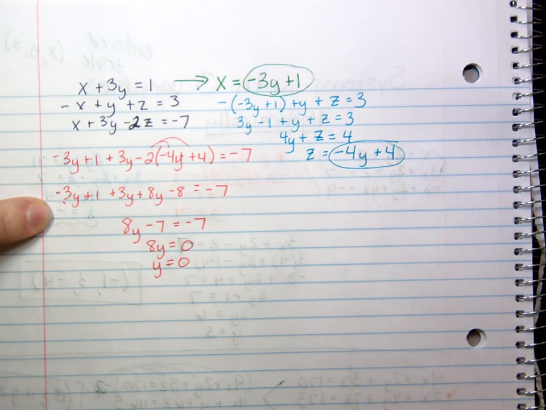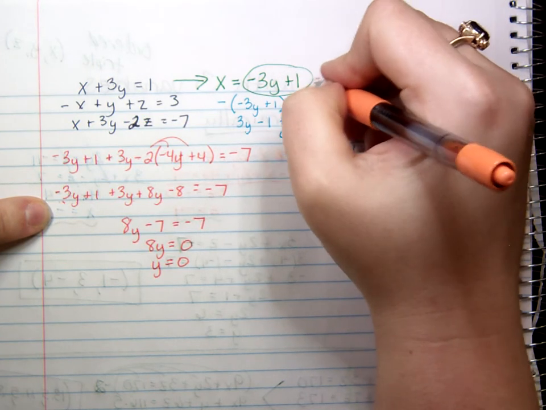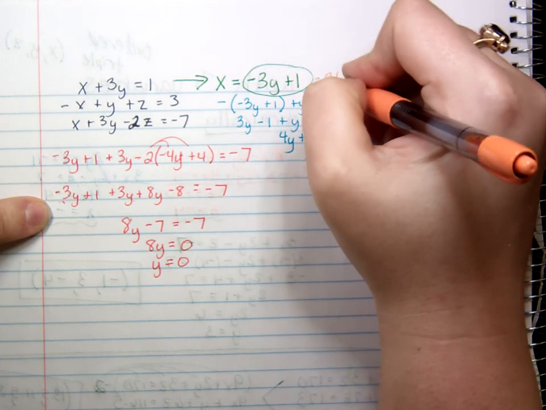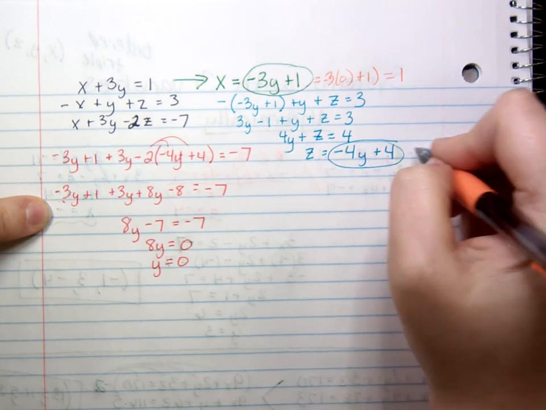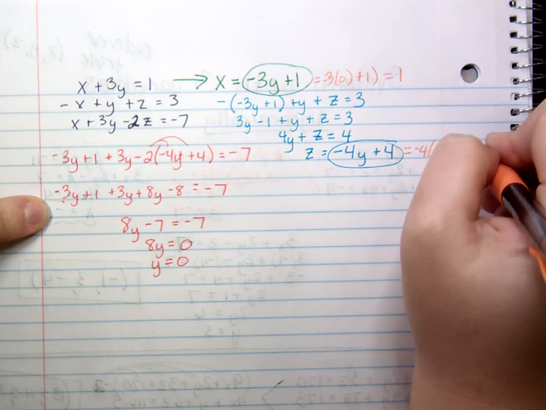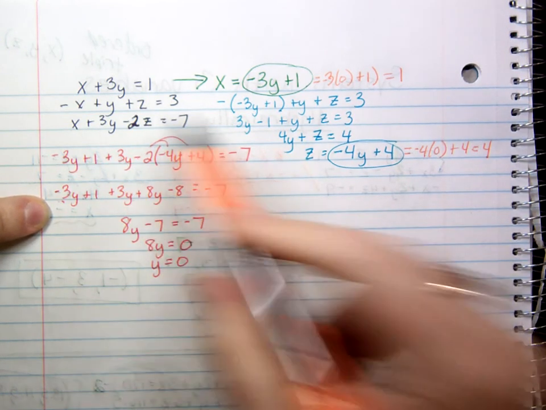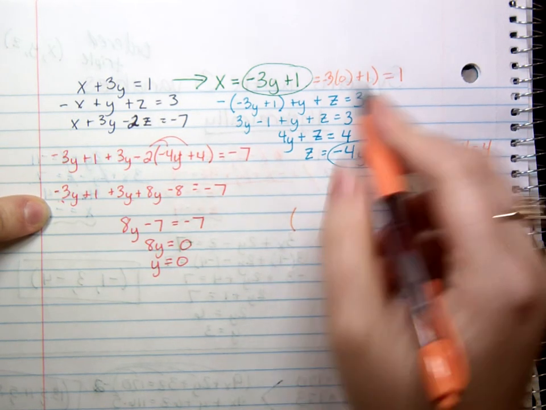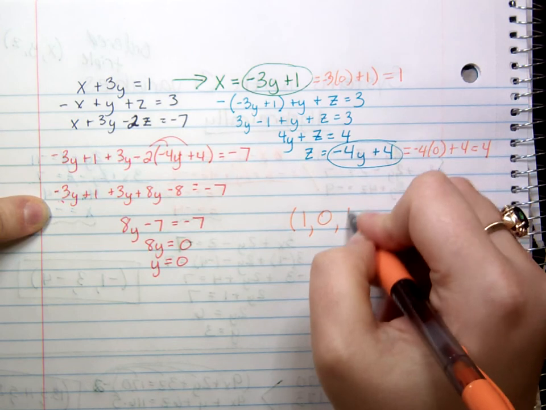So if I go back up here and plug in 0 for y, negative 3 times 0 plus 1 is just going to be 1. Negative 4 times 0 plus 4 is just going to be 4. So the solution to this system, x is 1, y is 0, 4 is my z value.